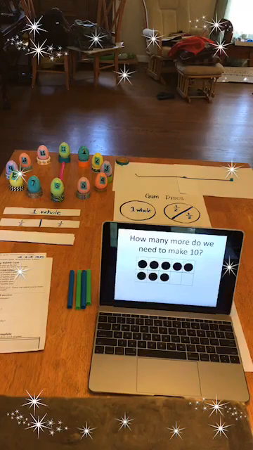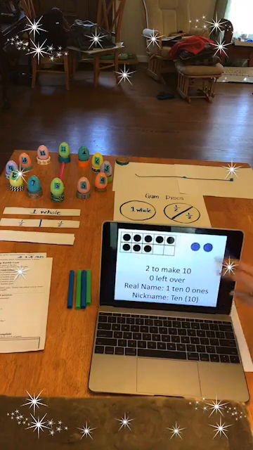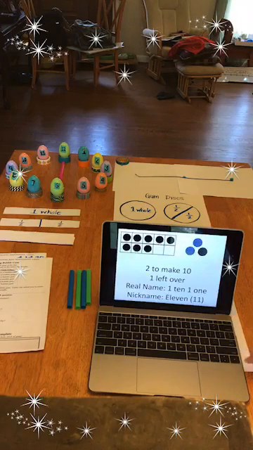How many more do we need to make 10? 2. 2 to make 10, 0 left over. The real name is 1 full 10 with 2 left over, and the nickname is 10. 2 to make 10, 1 left over. That's 1 10 and 1 1, 11.